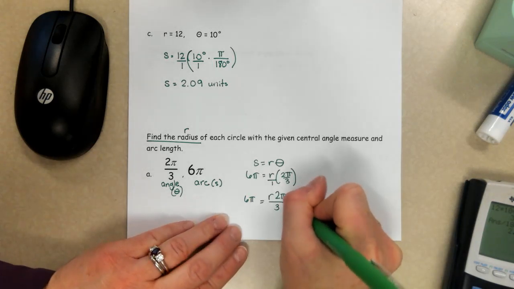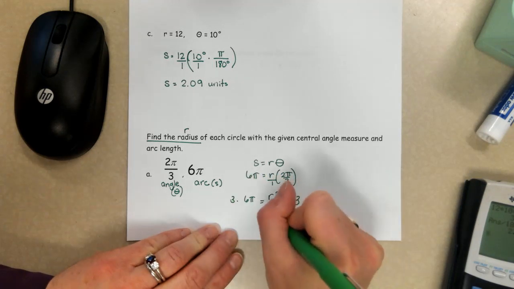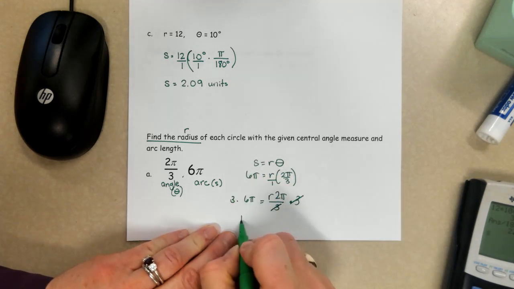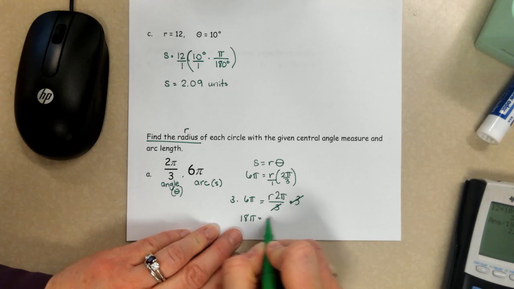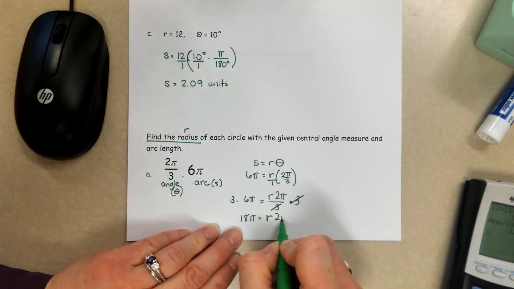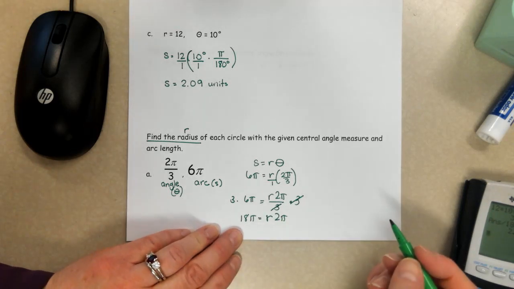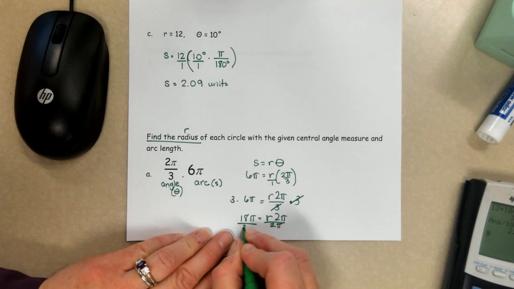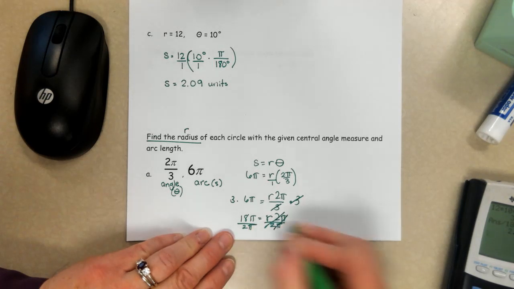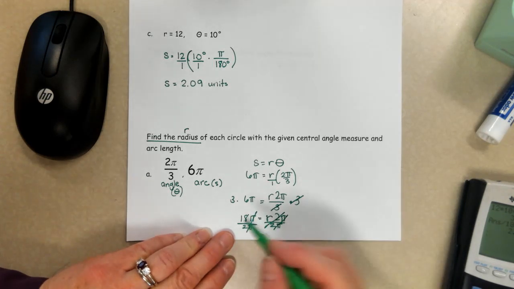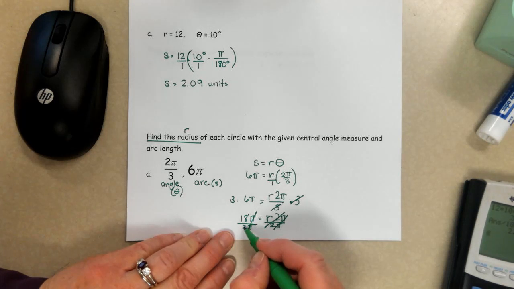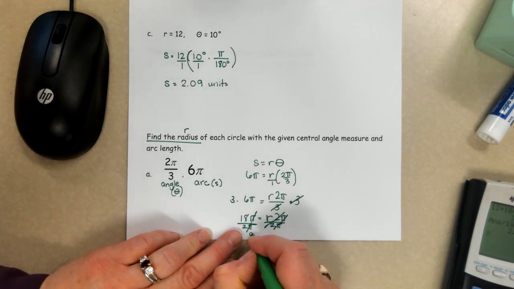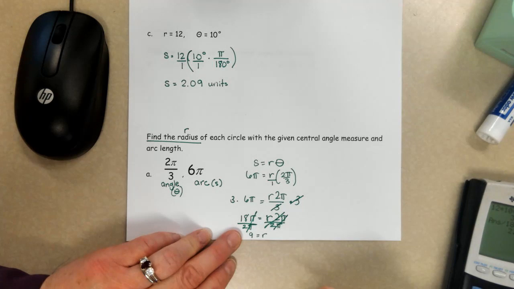We can multiply both sides by 3, so we get rid of the dividing by 3. So 18 pi equals R times 2 pi. And since we're looking to get R by itself, we can divide by the 2 and the pi. When we do that, the pi's will cancel, and we just have to do 18 divided by 2, which is 9. So the radius must be 9 units.